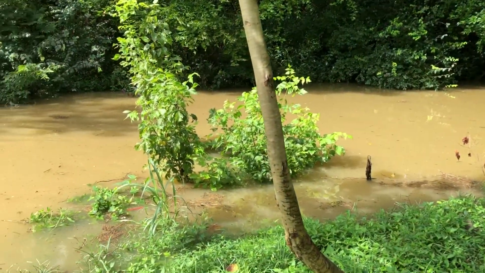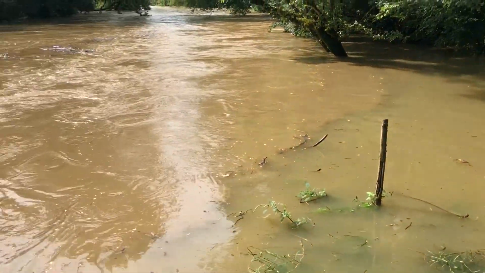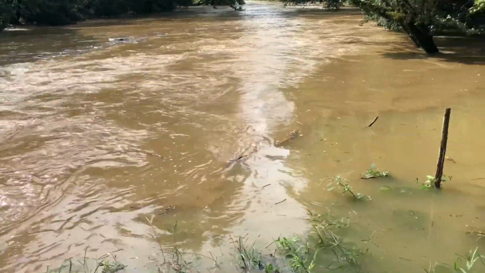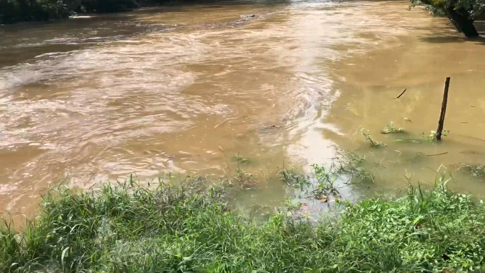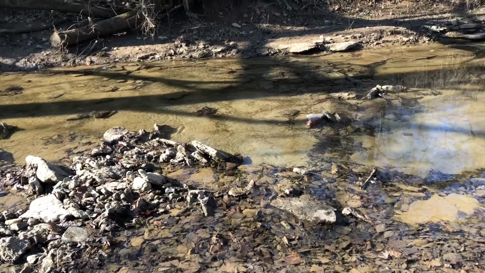In this recent video of a flood, we can see lots of sediments in the water. These sediments block sun and oxygen from entering the water and can make it difficult for aquatic plants and animals to survive. Here, sediments are considered pollution.